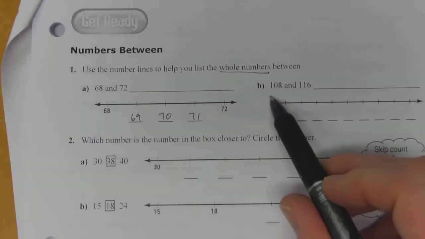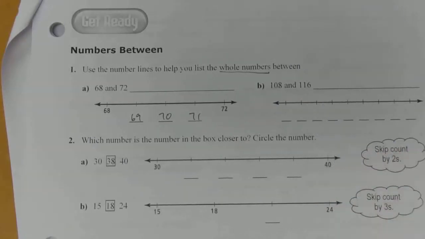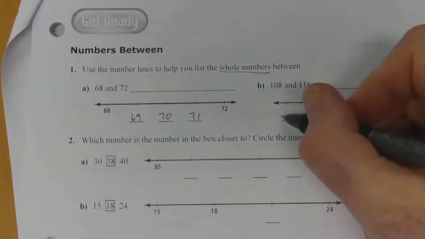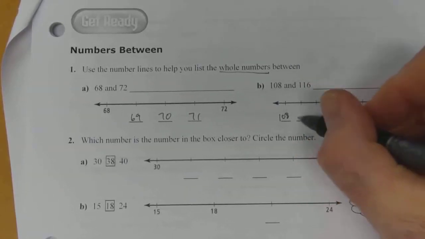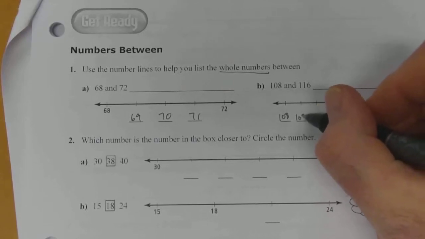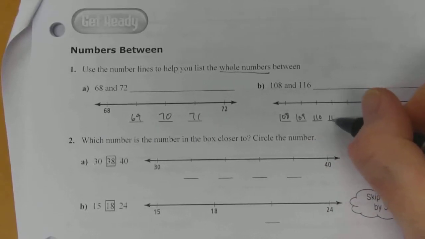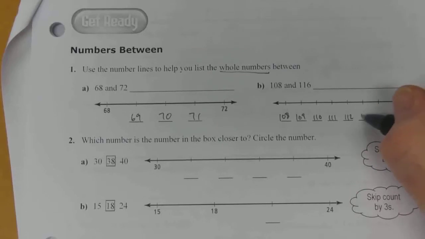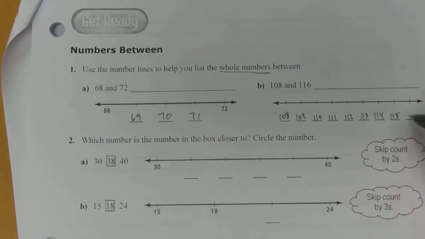Same process involved here for between 108 and 116, but the number line doesn't have the end numbers. Fortunately, we're counting by whole numbers, so if we start at 108, 109, 110, 111, and keep going up. And when you get to the end, you will have 116.